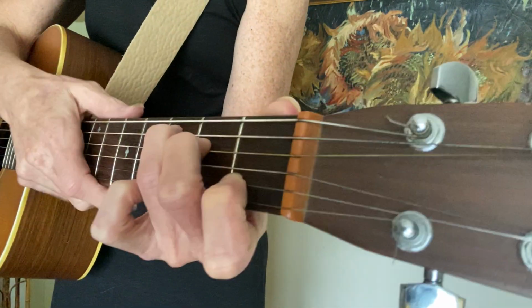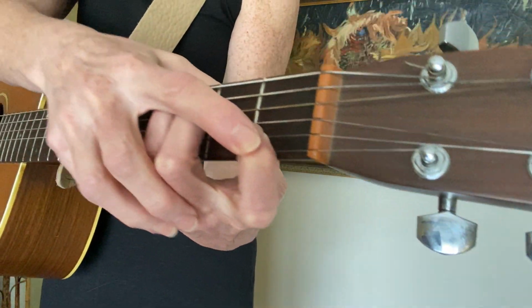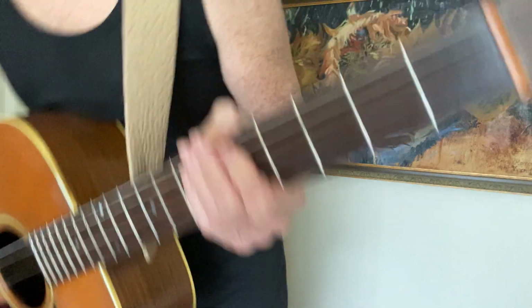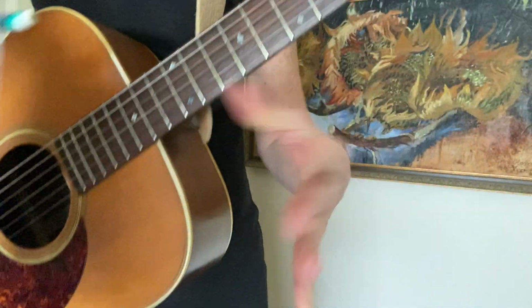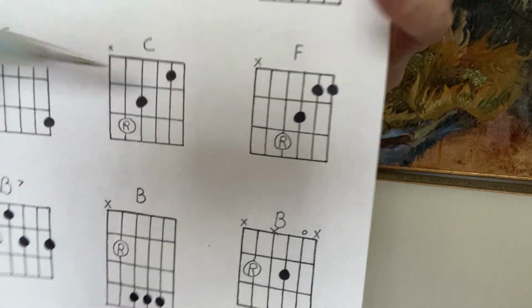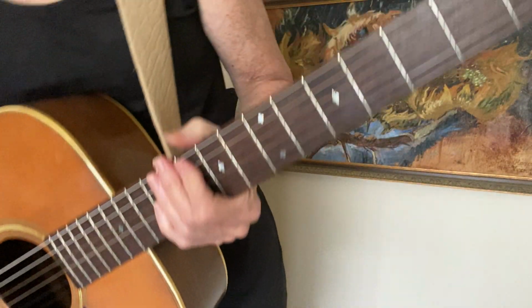Here, this spot on the 2nd string, 1st fret, that's a C. So you have a root there also. Right, where is it? Right there. You have a root there also.